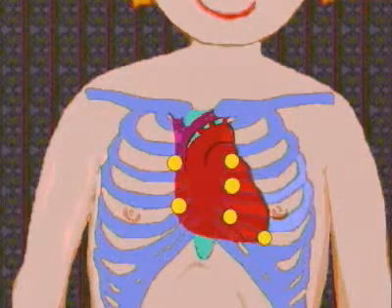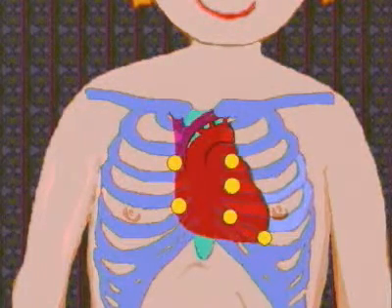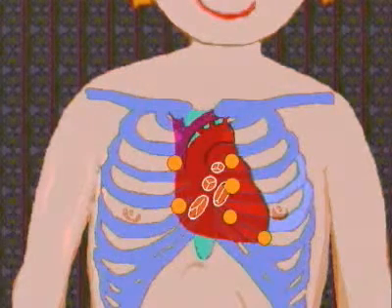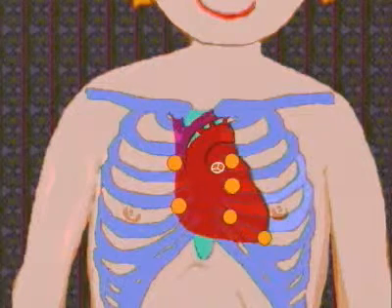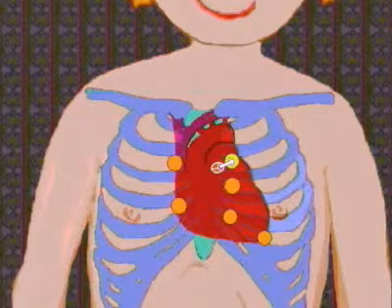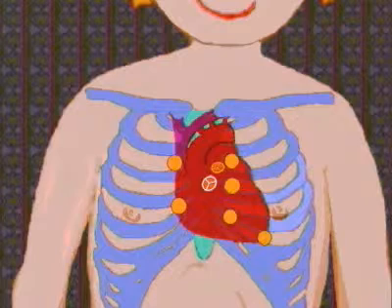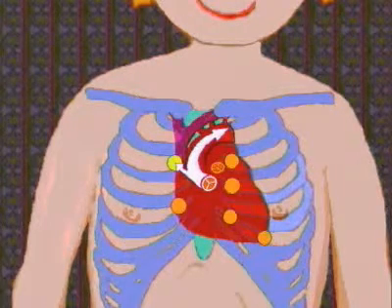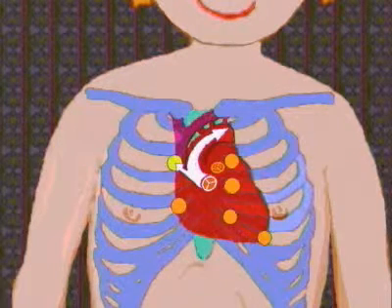This illustration shows the relationship between the points of auscultation, the skeleton, and the heart valves. Murmurs which originate in the pulmonary valve can best be heard in the second left intercostal space. Murmurs radiate from the aortic valve via the aortic arch to the second right intercostal space.